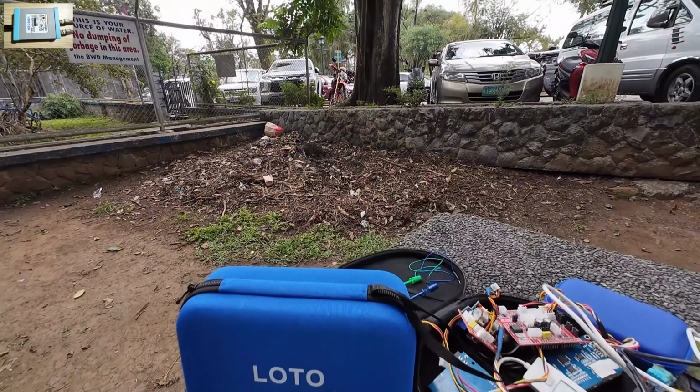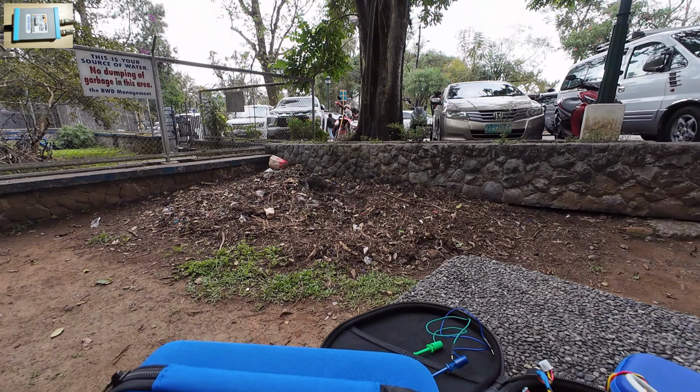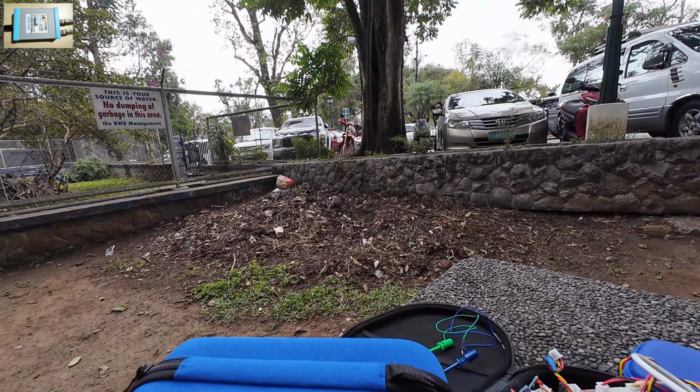Oh, I can see the mouse in there. No, not the mouse, the cat. She just disturbed me. She's doing the thing.